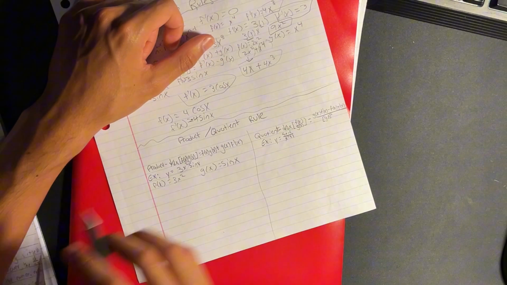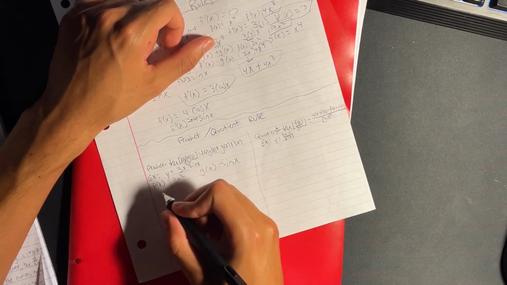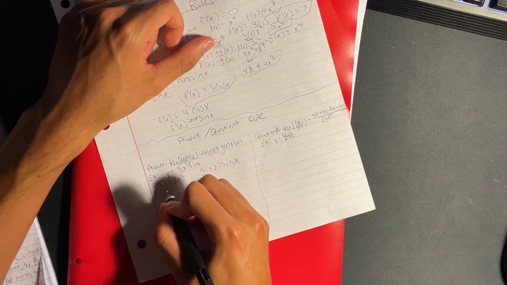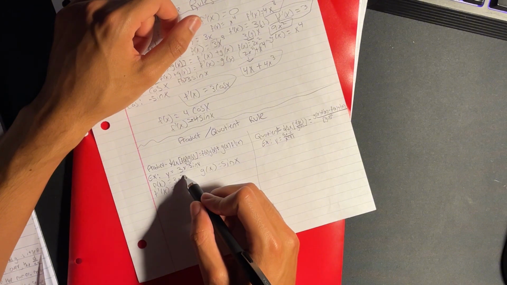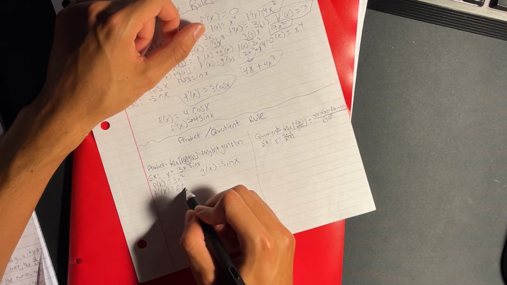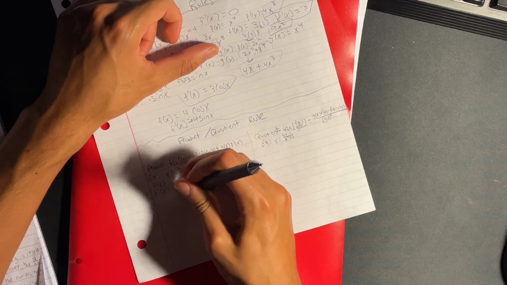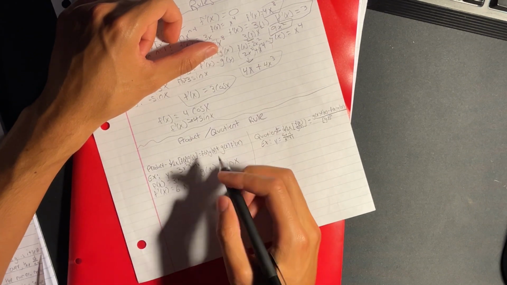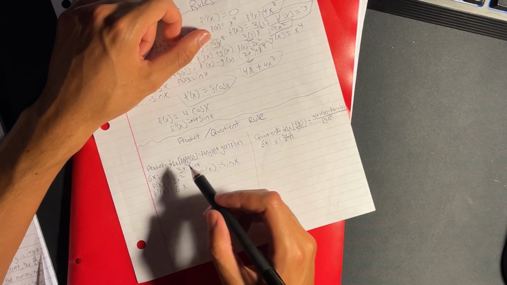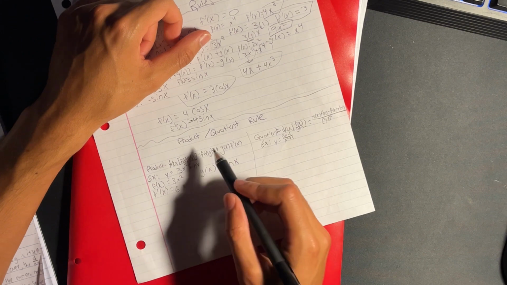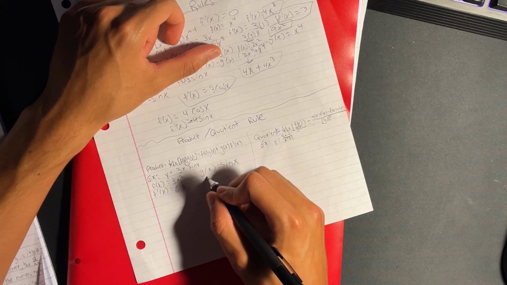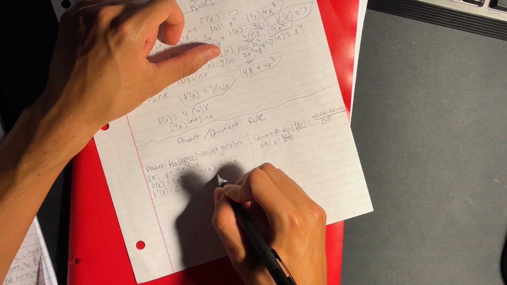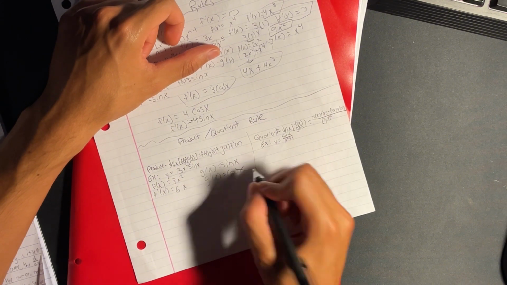Okay, and now we're going to take the derivative of each thing. We're going to do f prime of x. We're going to use the power rule here, so we're going to bring this down. It's going to be 6. We don't need that parentheses. And then the exponent becomes 1, so we don't need to write it anymore. Okay, and then the derivative of g of x is cosine x.